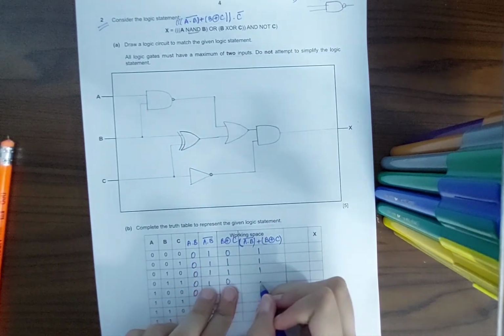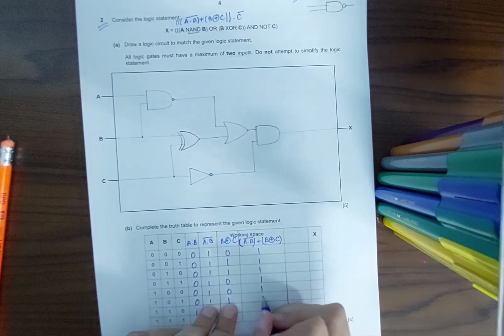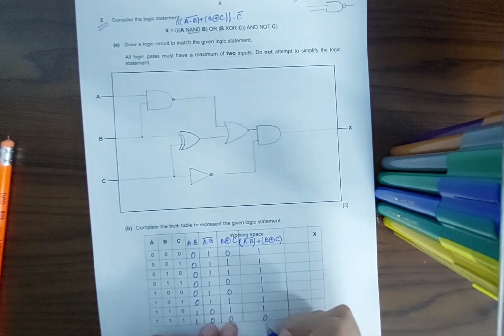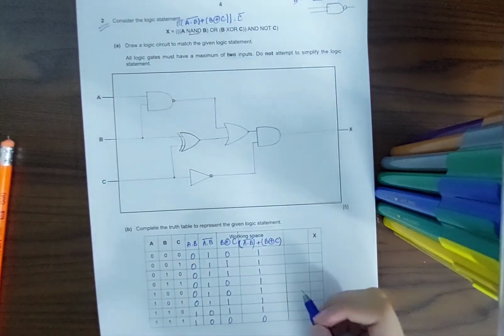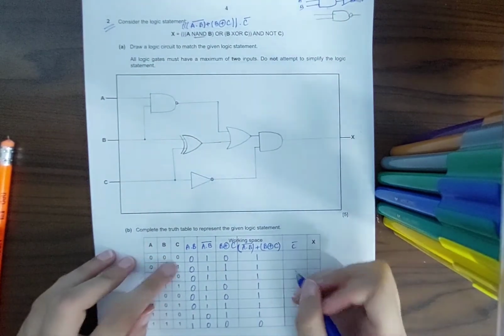1, 1, 1, 1, 1, and 0. Okay, pretty good. And now I'm going to add it with this C bar. Okay, so where is my C bar? C is this. Let's do this.